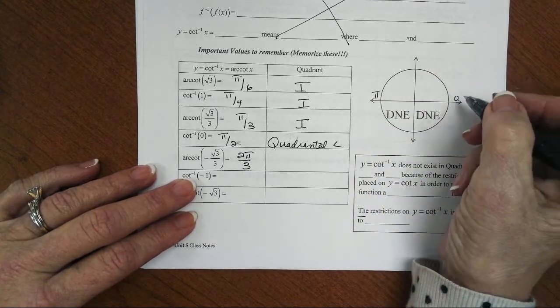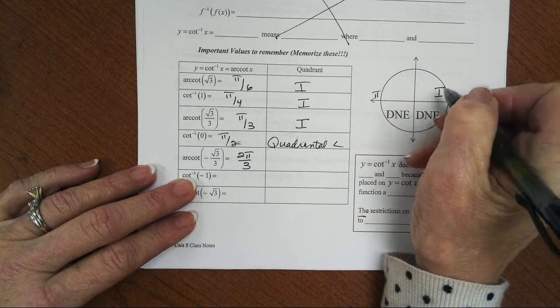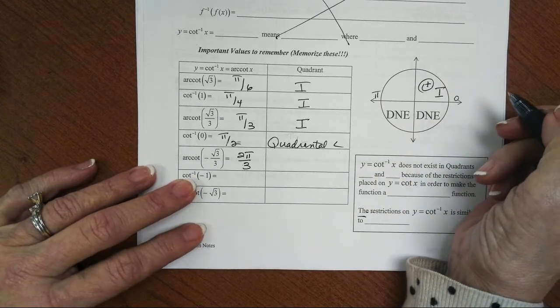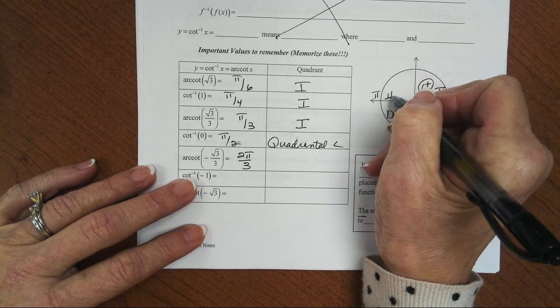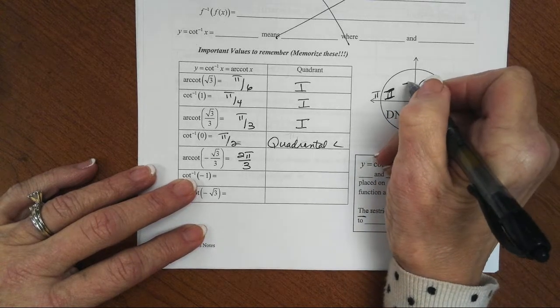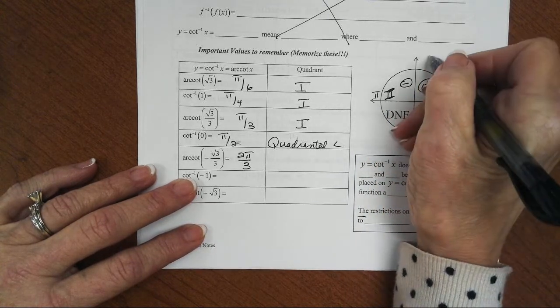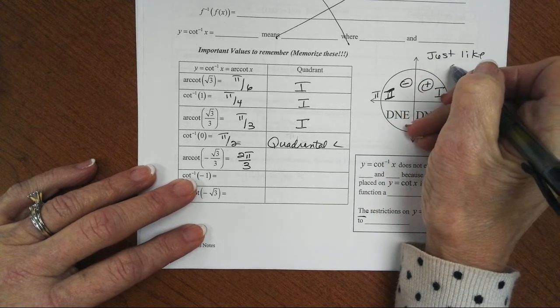So that's just like cosine. We're going to use quadrant 1 for the positive cotan angles, and quadrant 2 for the negative cotan angles, just like cosine.